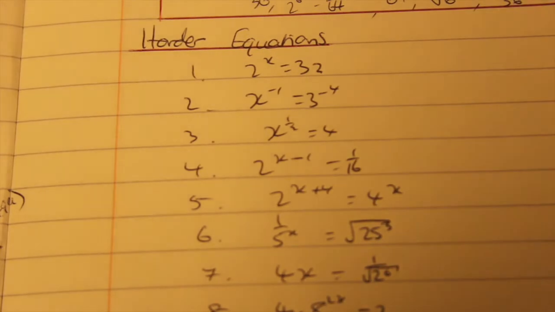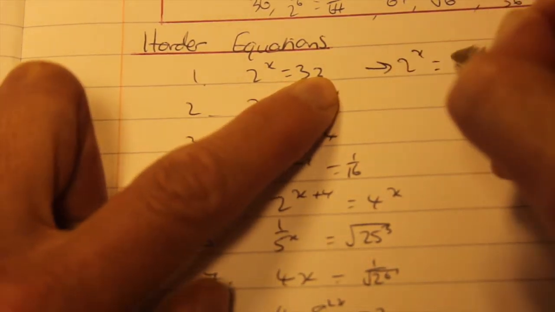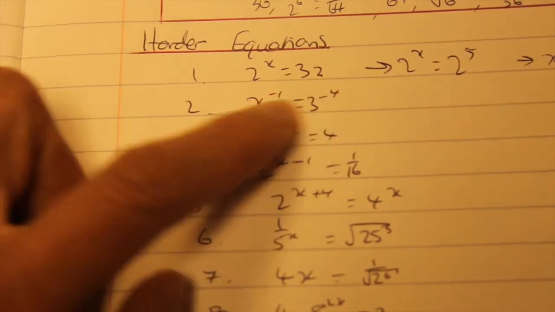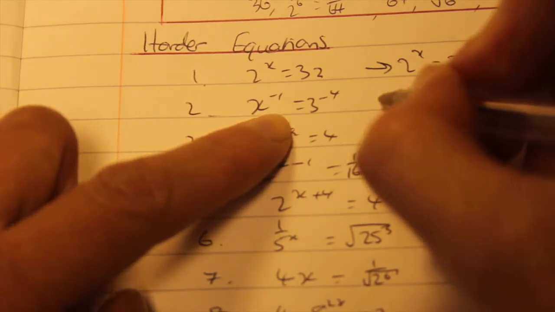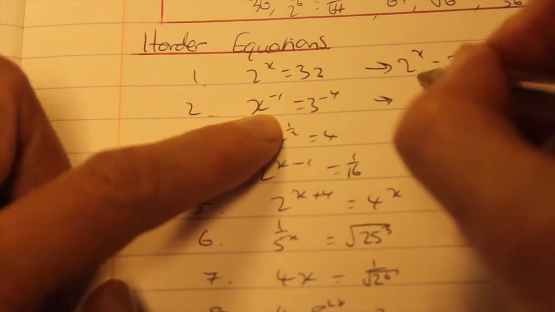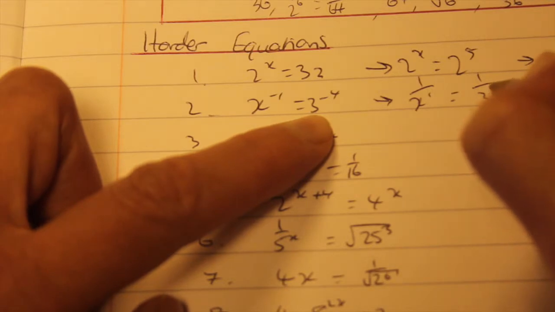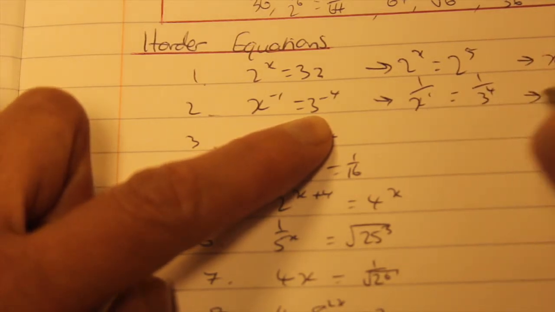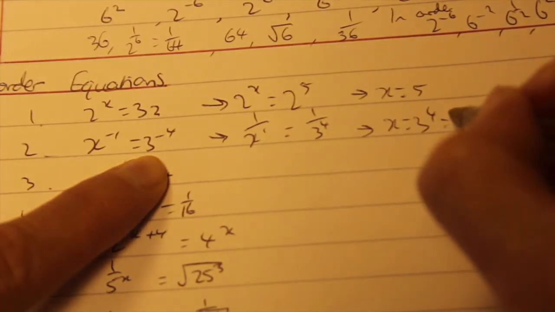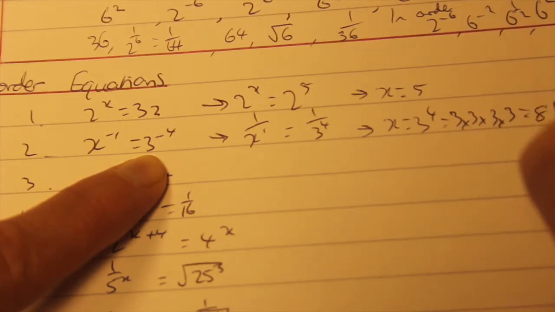These are quite quick, but they are difficult. In this one here, 2 to the x. 32 is 2 to the power of 5, so you can see there x equals 5. In this one here, it's not as simple to see that one, so I'm going to write it out slightly differently. Minus means 1 over x to the 1. Minus means 1 over 3 to the 4. So x equals 3 to the 4, which is 3 times 3 times 3 times 3. So 3 times 3 is 9. Another 9 gives you 81.